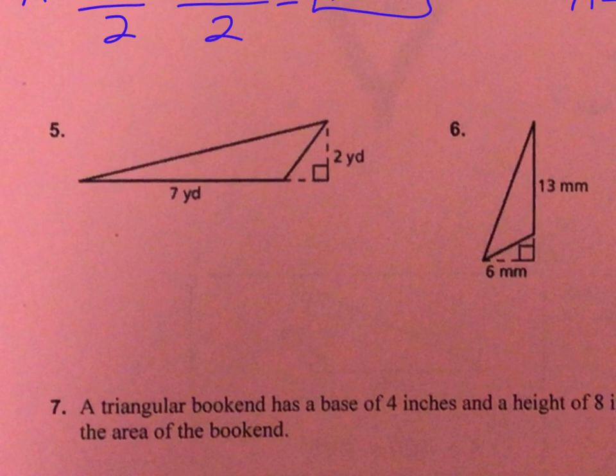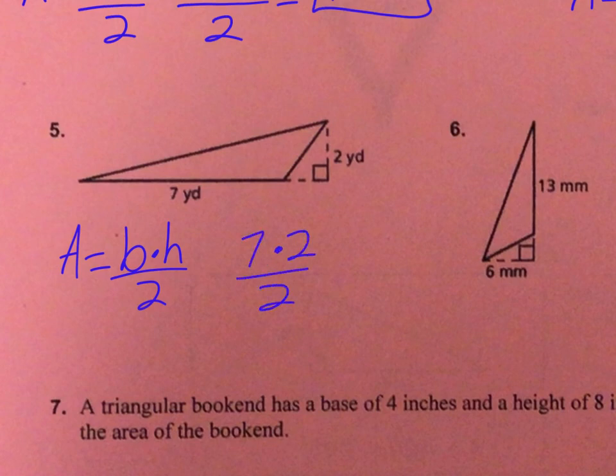We are still using area equals base times height divided by 2. We're going to go, our base is 7. Our height is 2. Well, I can do that one in my head. 7 times 2 is 14. Divided by 2 is 7. 7 yards squared. Now, I want to talk about this really quick.